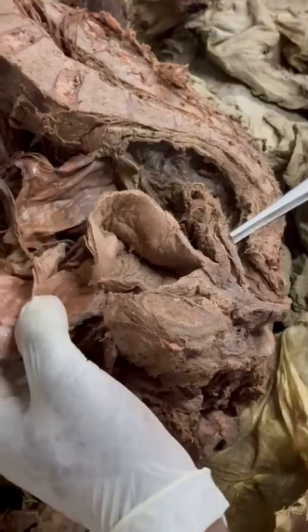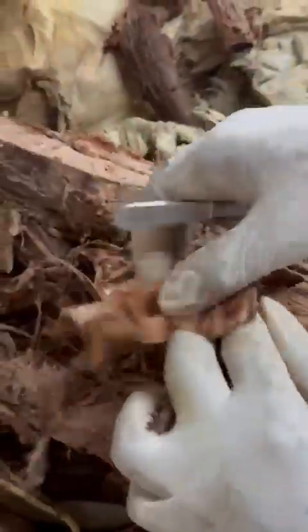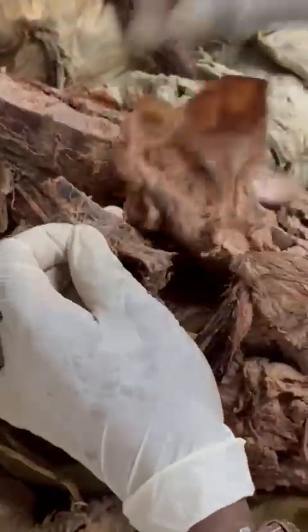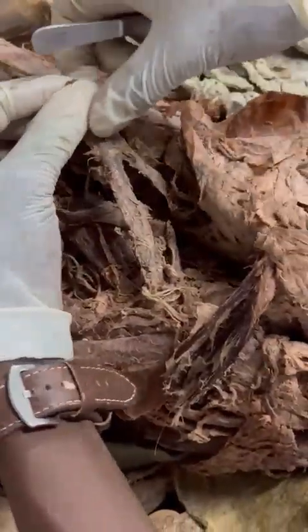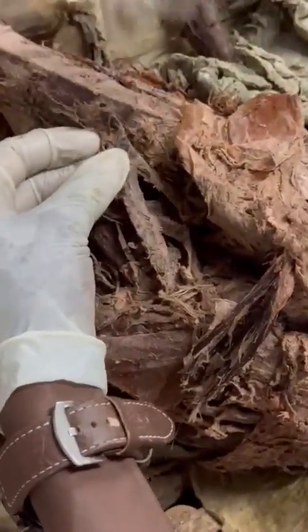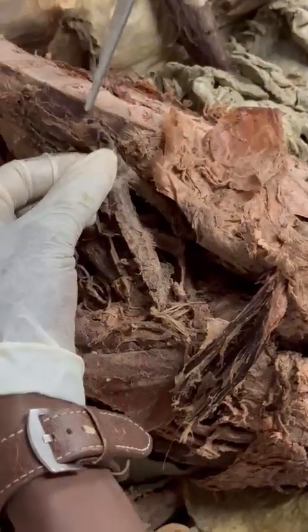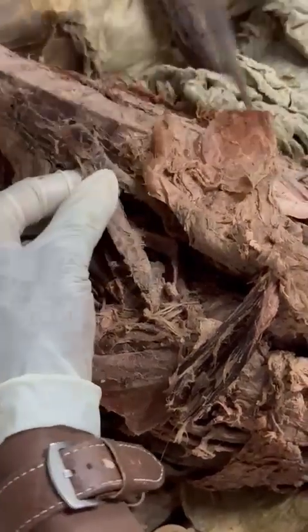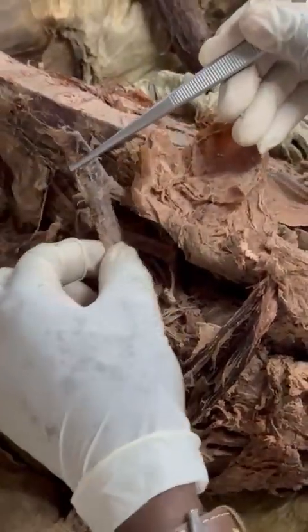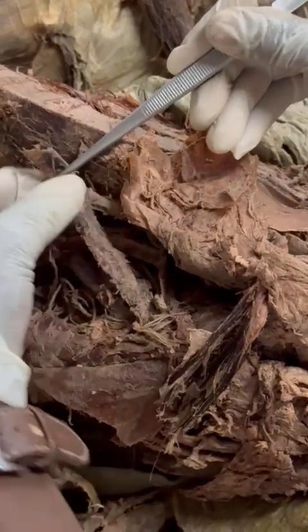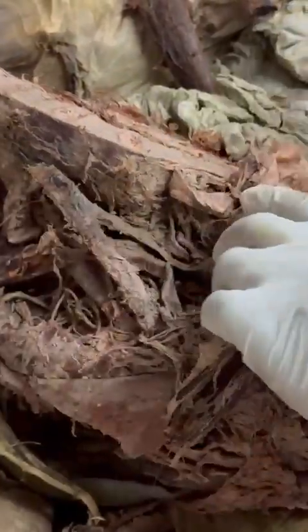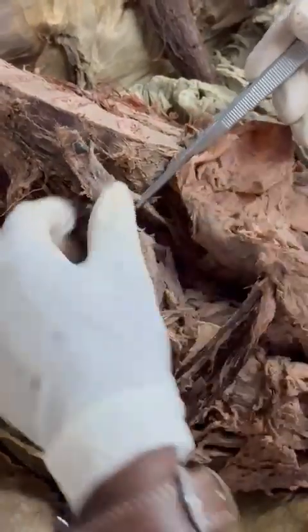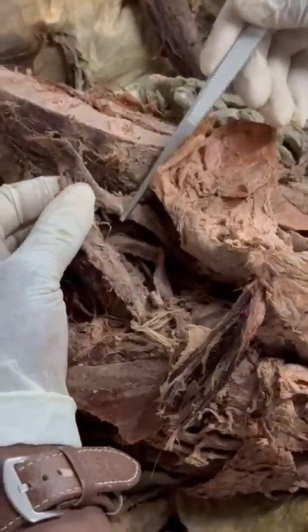Another point for us to appreciate, we need to look at the various muscles that you can see at this point. So we have this artery here. The abdominal aorta divides at the level of L4. We will have the iliac arteries. This one is the common iliac artery. This is the external iliac artery. From the common iliac artery, we also have an internal iliac artery. So this one is the internal iliac artery.